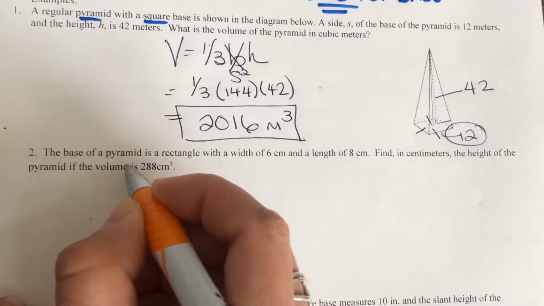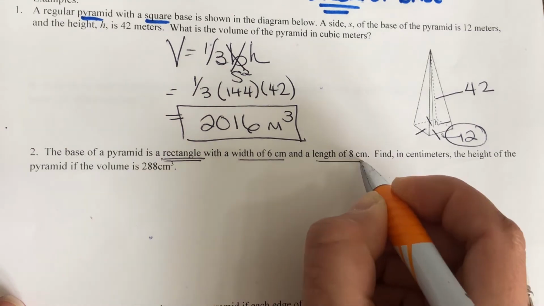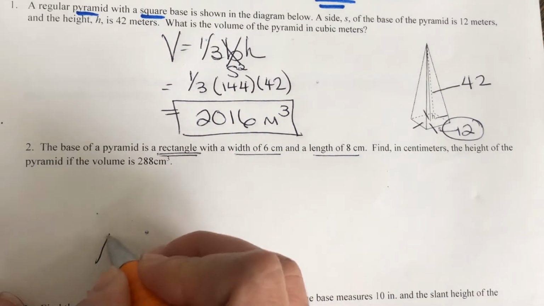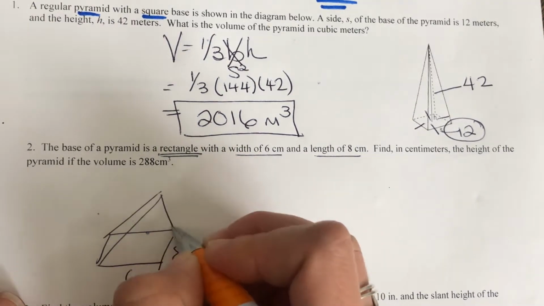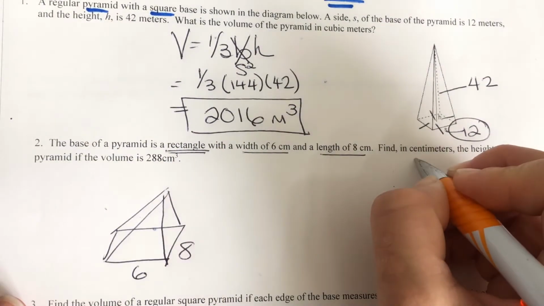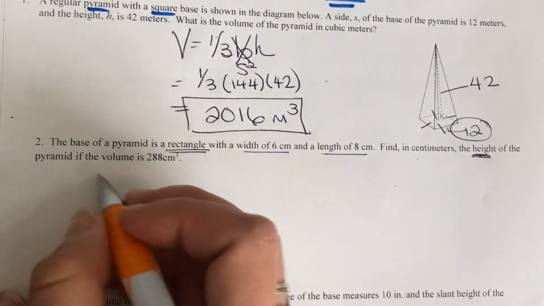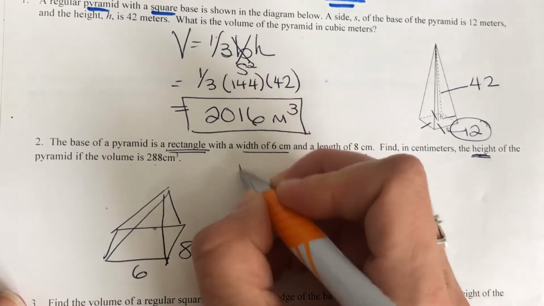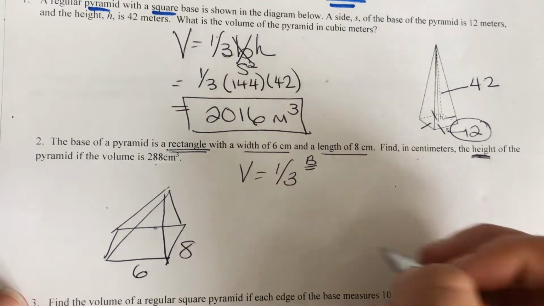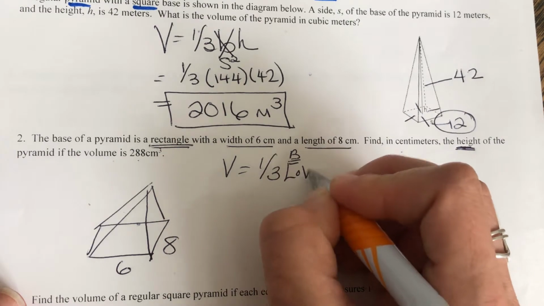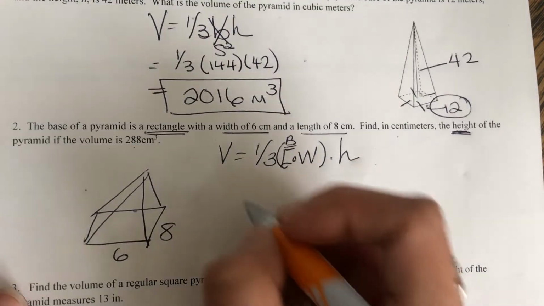Okay, let's take a look at the next one. The base of a pyramid is a rectangle, width of 6, length of 8. If you want a picture, we can do that. Find in centimeters the height. So now I'm looking for the height of the pyramid if the volume is that. You guys know I like writing this. Let's replace that B with the area of the base, which is length times width, times the height. And then you're just putting your numbers in.